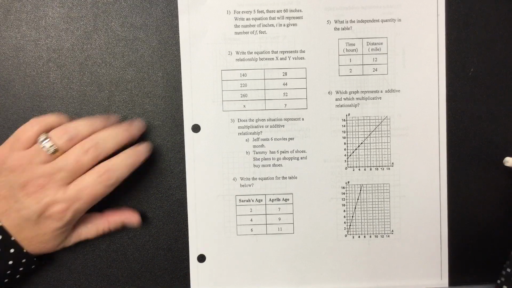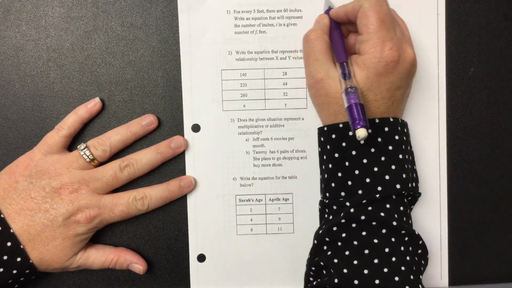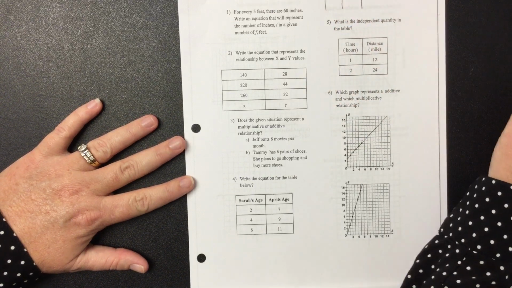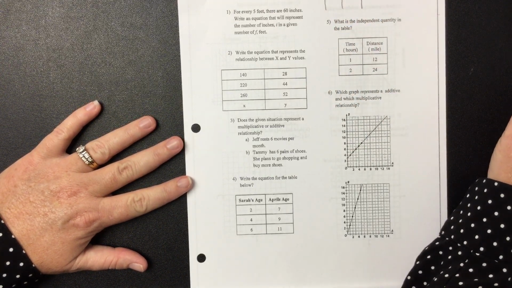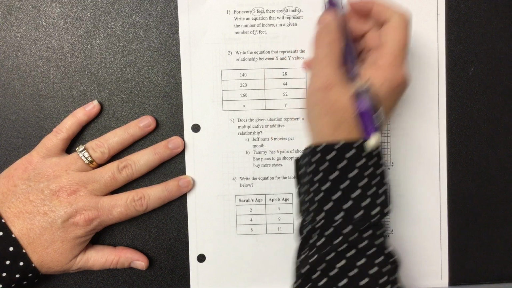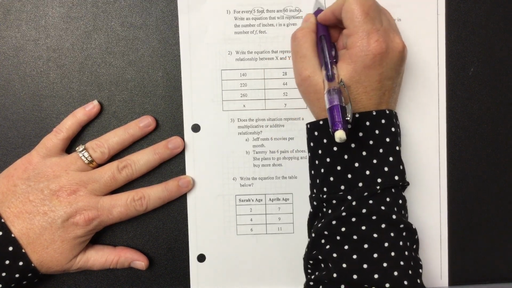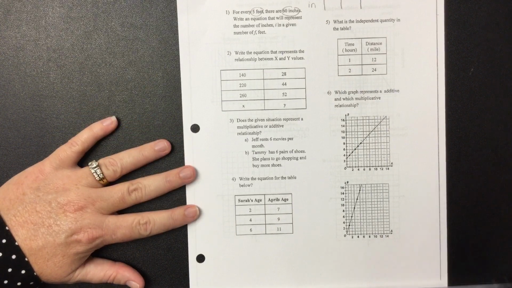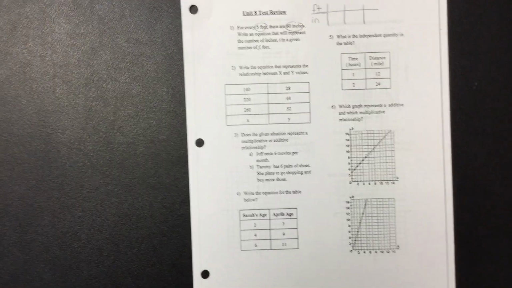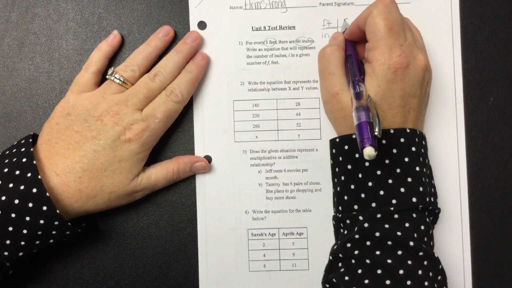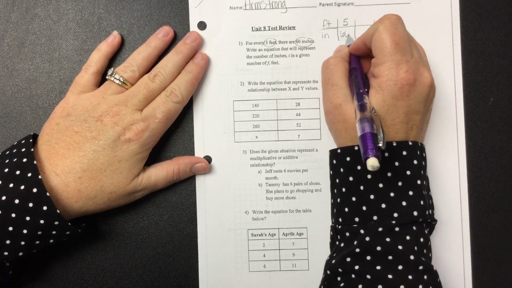So what I would suggest doing, the very first thing that I'm going to do, is make me a table. Because if I have to write an equation, then going from a table to an equation makes things so much easier. So I'm comparing feet and inches. Would you agree? Let me just move that up there. There we go. And what do we know? That there's 5 feet, 60 inches, right?